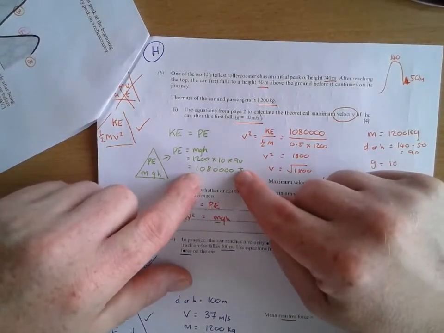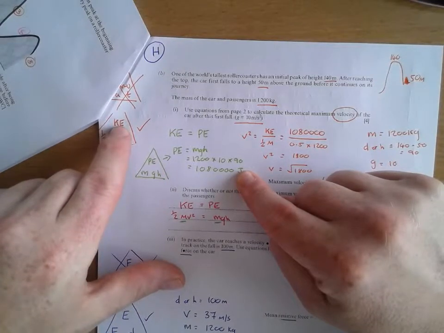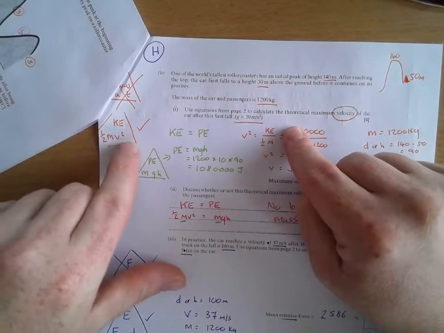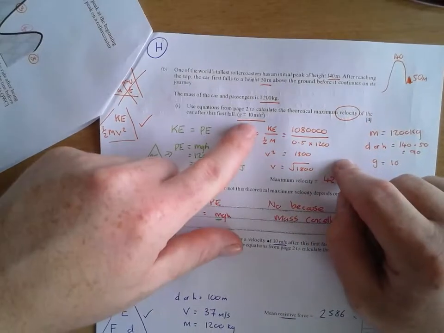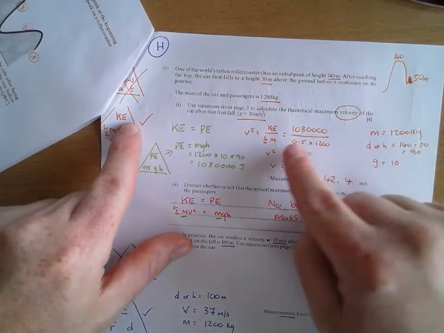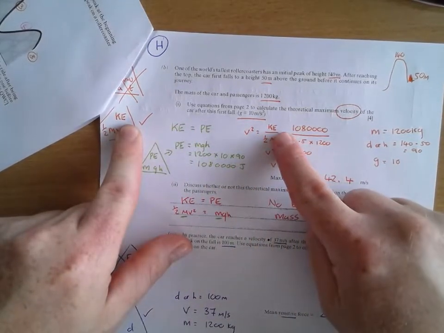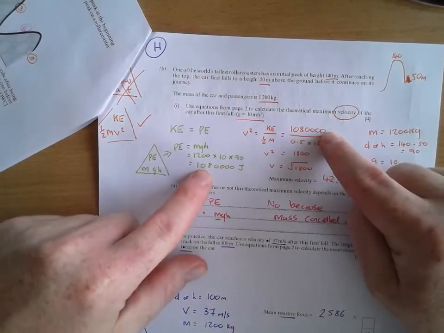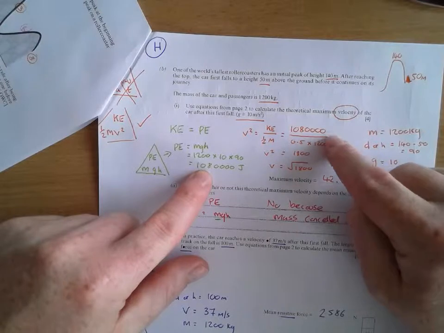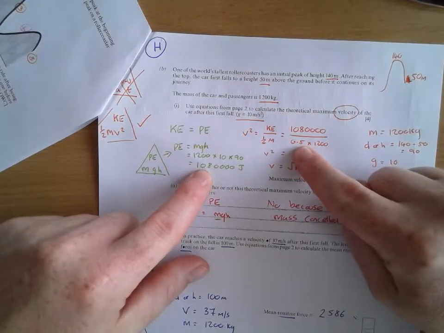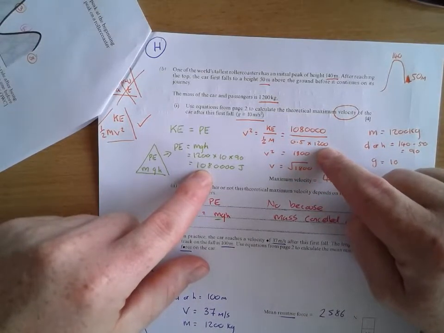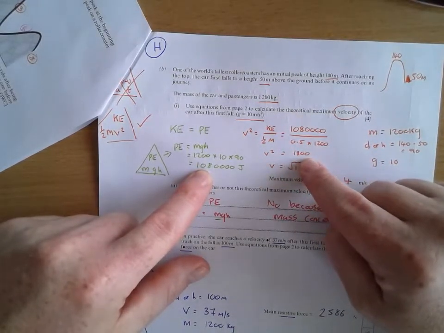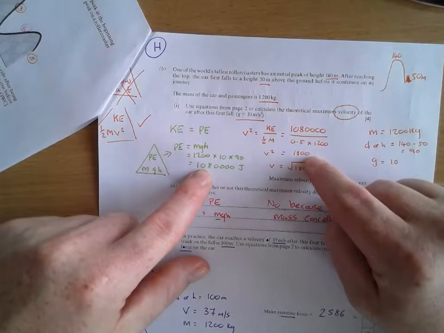Now because potential energy is the same as kinetic energy, I can use this. I know my mass, I know my kinetic energy, I can find out v squared now. So v squared is going to be equal, so I'm covering my thumb, to KE over half m. Well, my KE is that figure there, that 1,080,000. My mass is half of 1200, which is 600 essentially. I've done it all in one, so v squared comes out to 1,800 meters per second, but that's v squared.